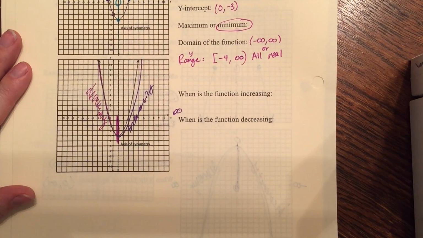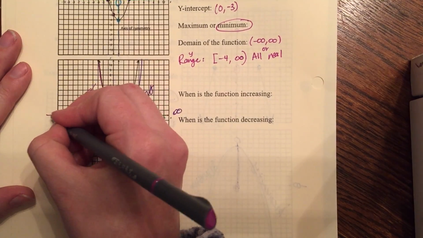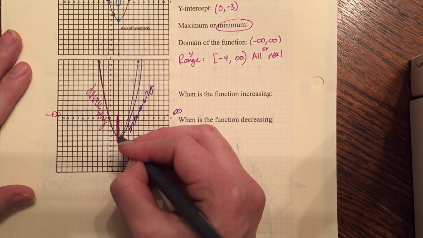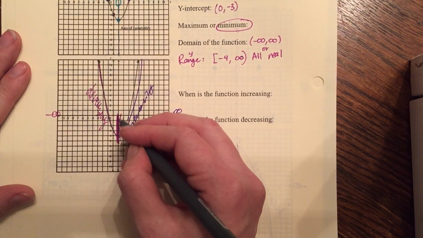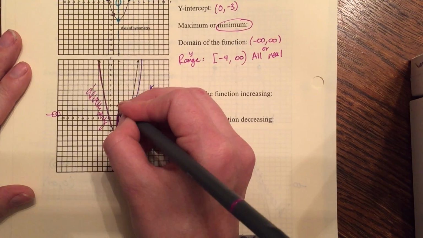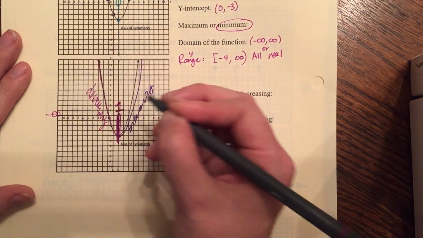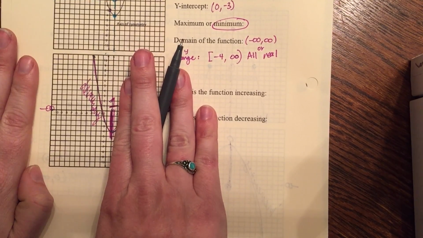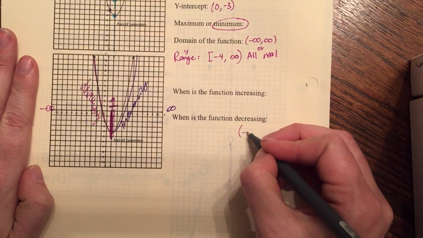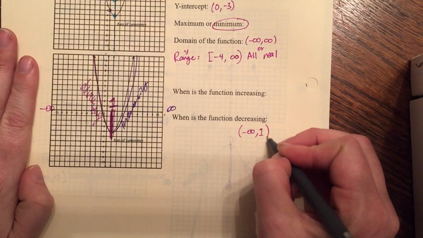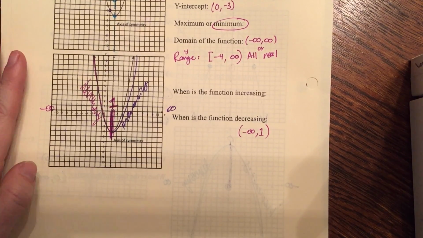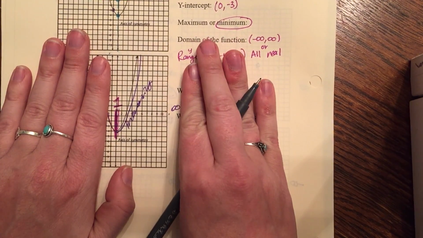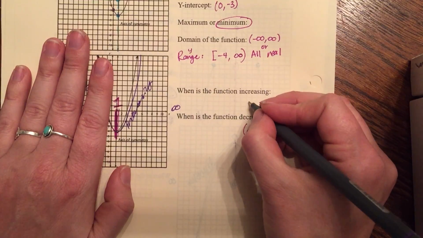Positive infinity on the right, negative on the left, and the number that it hits on that middle line is the number 1. So my decreasing is negative infinity to 1, and my increasing is 1 to infinity.